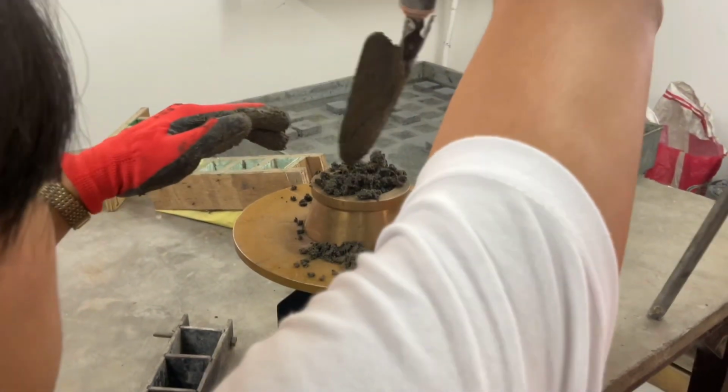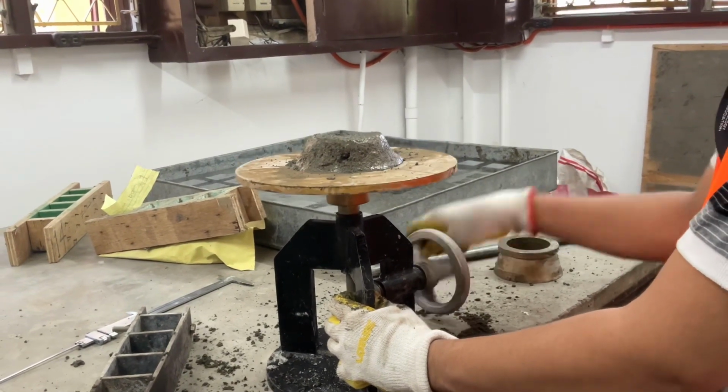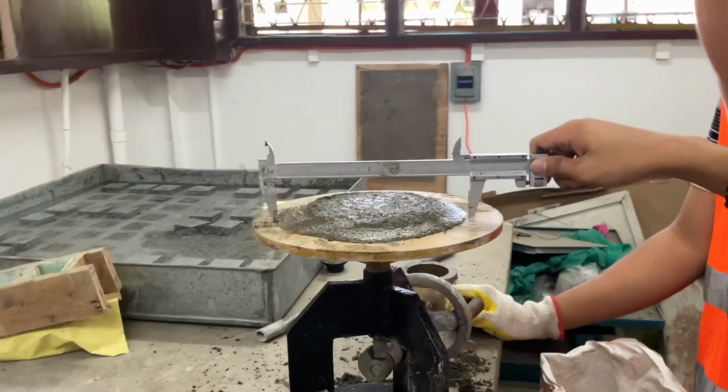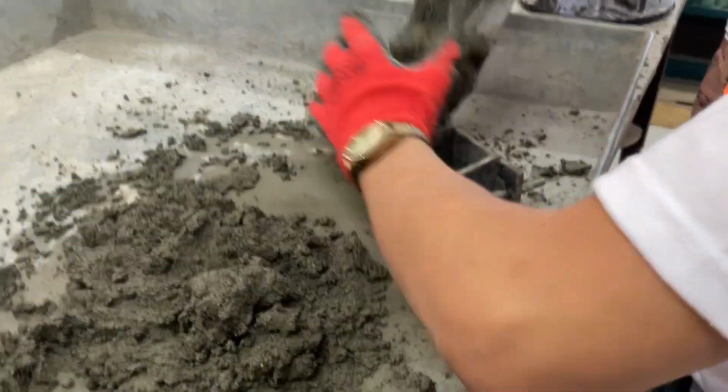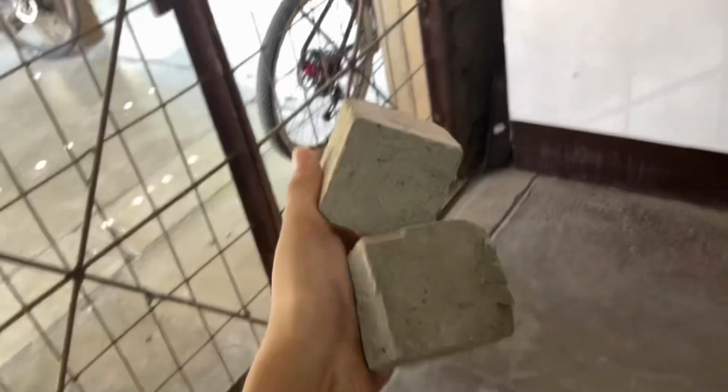We then weigh the filled mold with the mortar. We can now calculate the volume of the mortar by subtracting the empty mold weight from the total weight. This is optional, but you can also determine the densities of cement and sand separately using a pycnometer. Here are the written procedures if you'd like to try this test.